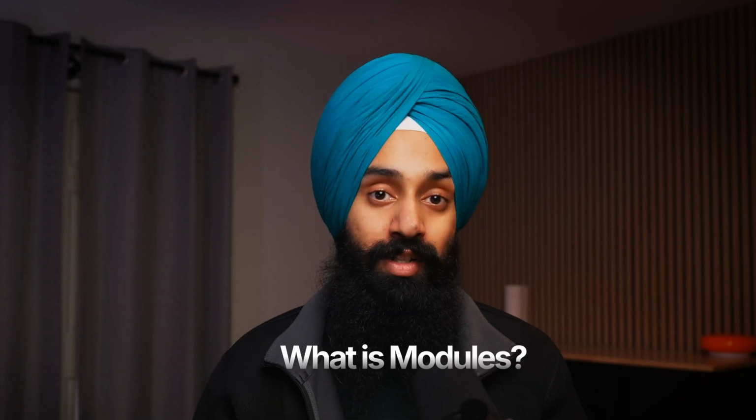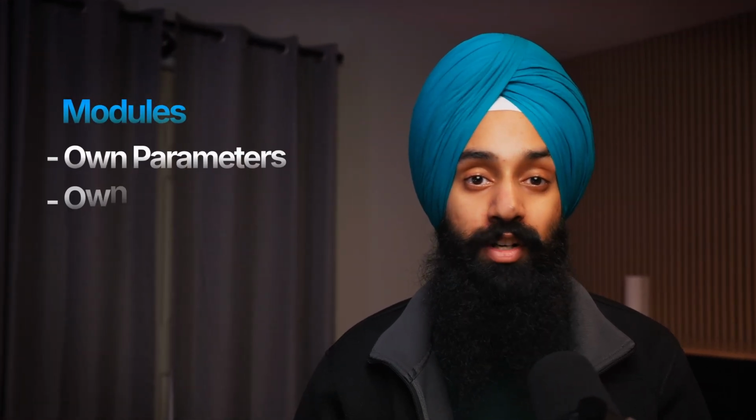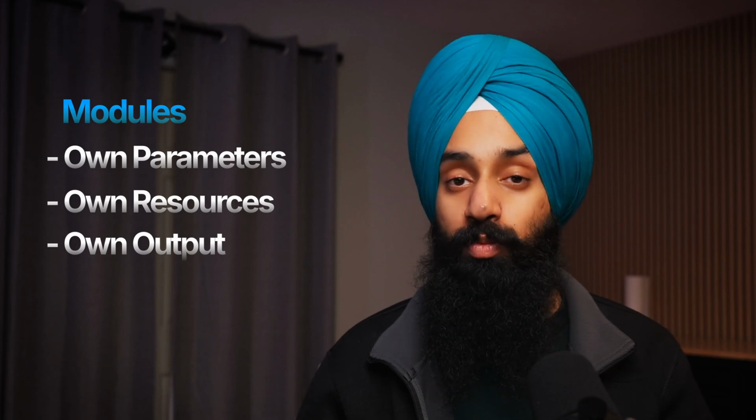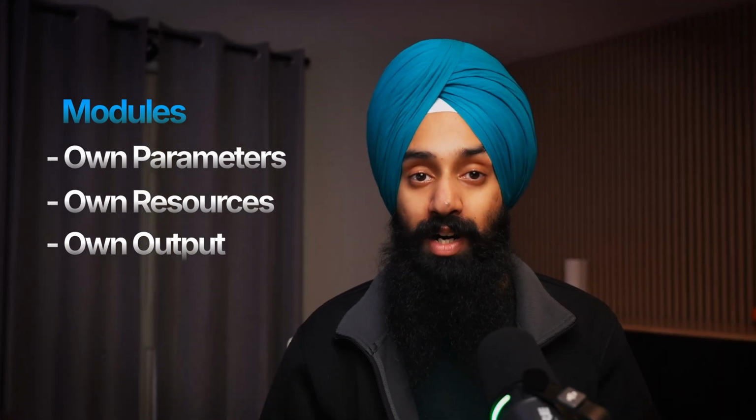So before we start moving code around, let me explain what a module actually is, because the word sounds more complicated than it is. A module is simply a .bicep file that you can call from another .bicep file. It has its own parameters, its own resources, and its own outputs. Think of it like a function. You pass in some input, it does a thing, it gives you back some output.